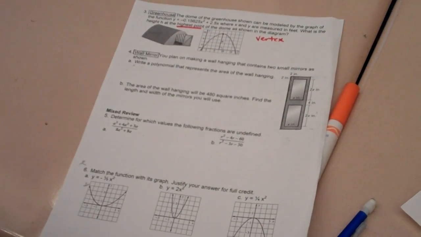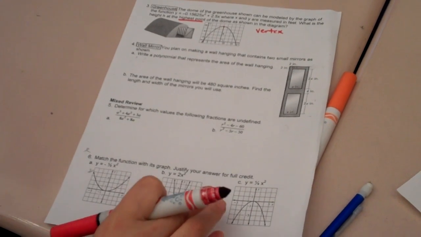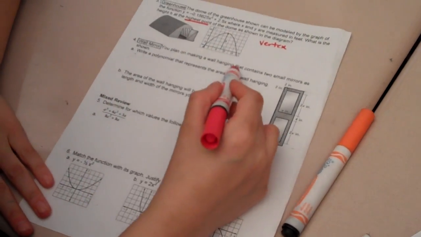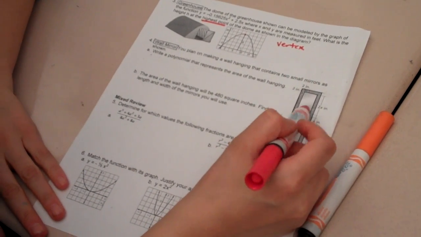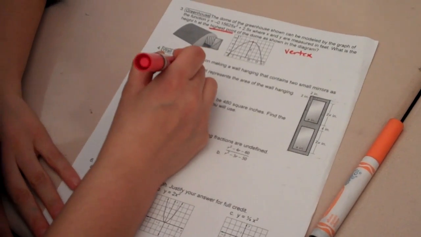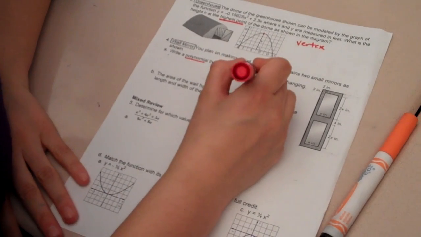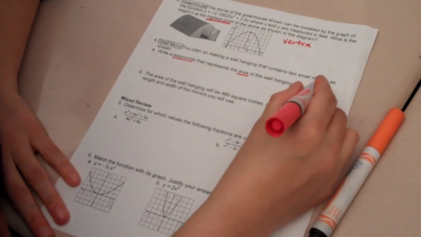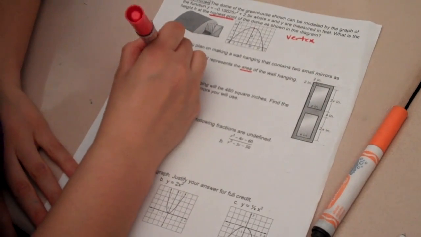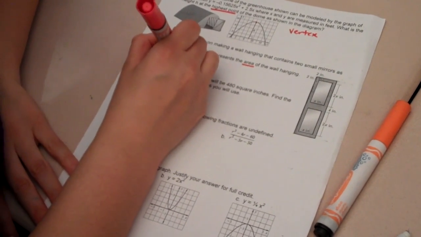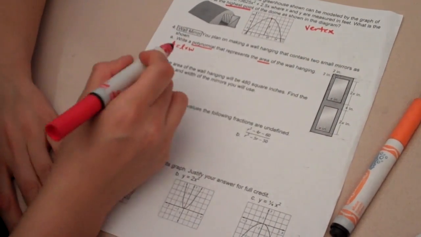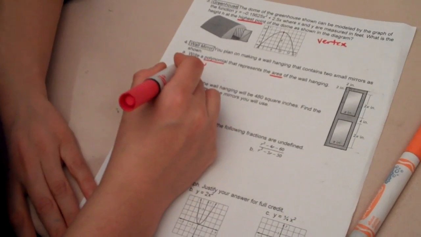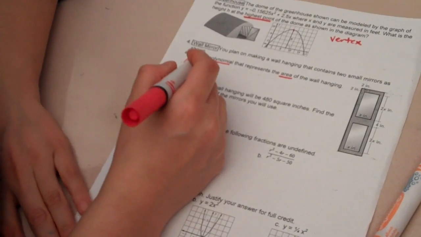For number 4, I'd like to work through this problem in this video. So I am looking at a wall hanging that contains 2 small mirrors as shown. I need to write a polynomial that represents the area of the wall hanging. Since this is a rectangle, right away I'm thinking area equals length times width. So in order to represent the area, I need to find the dimensions of the length and the width.